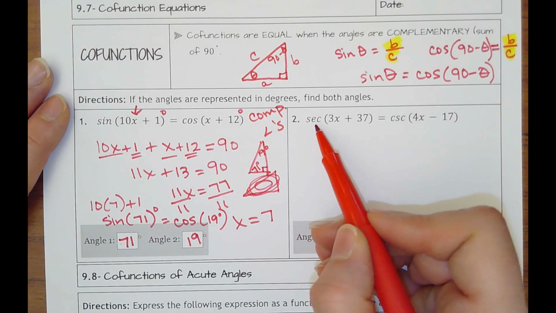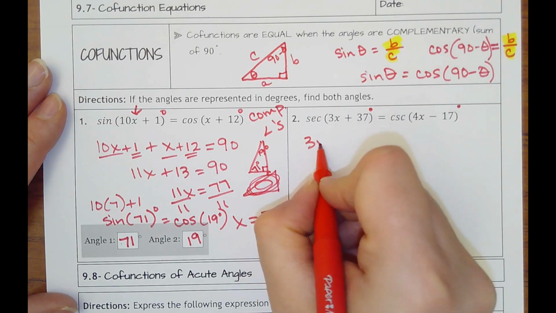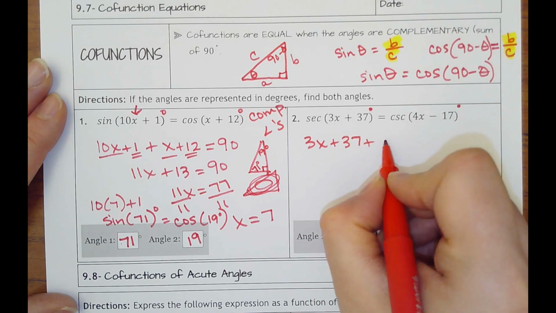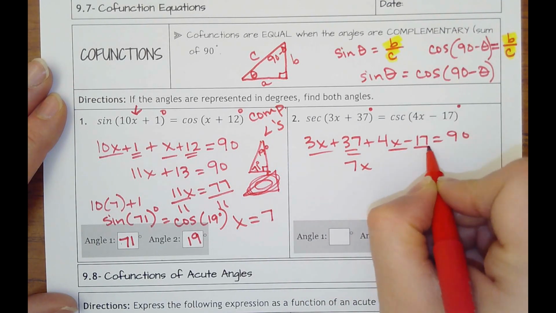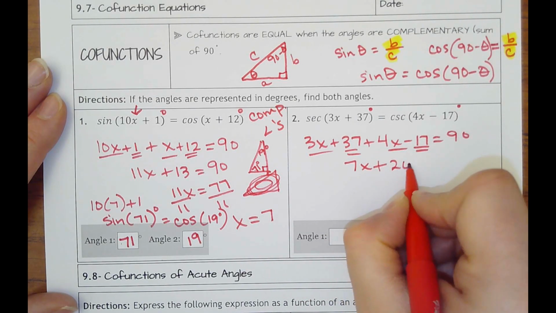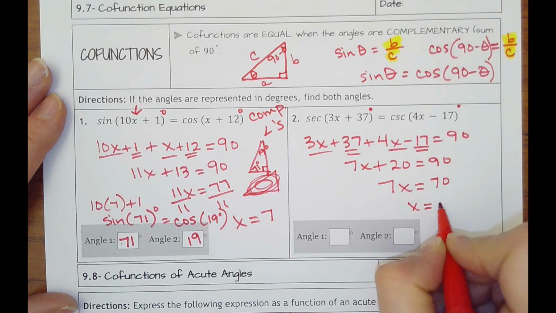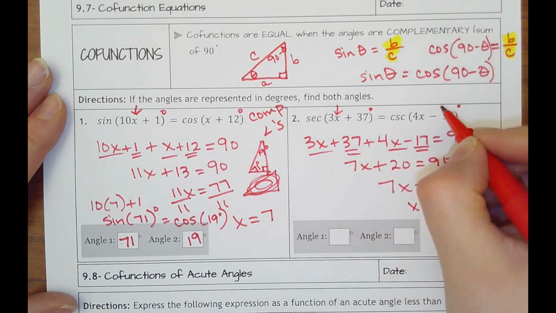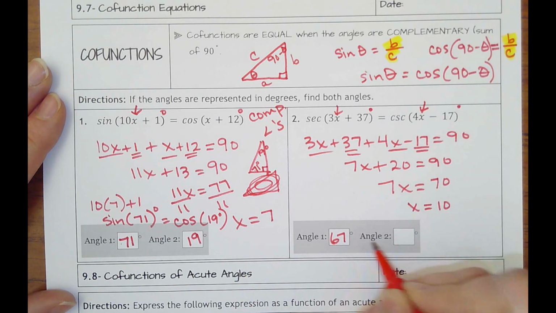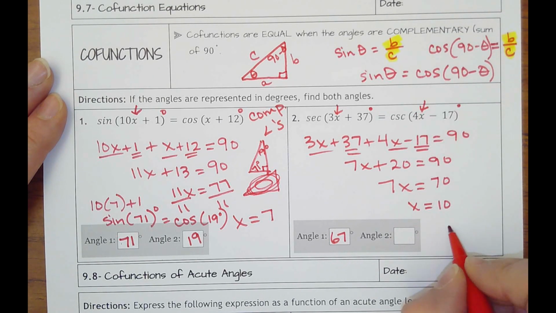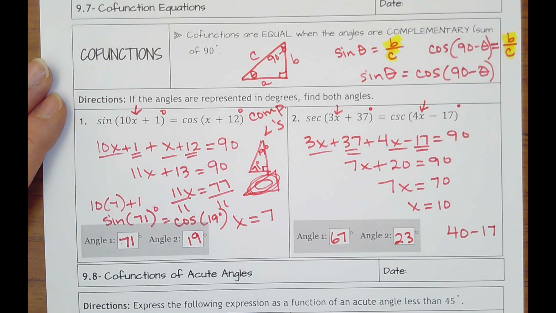All right, number 2. So this happens also with secant and cosecant. They're cofunctions. So I want to take these angles and make them add to equal 90. 7x plus 20 equals 90. Subtract 20 from 90 is 70, divided by 7 is 10. So again, that's just what x is. Plug it in. So 3 times 10 is 30 plus 37 would be 67. And then 4 times 10 is 40 minus 17 would be 23. Okay, and that's it.